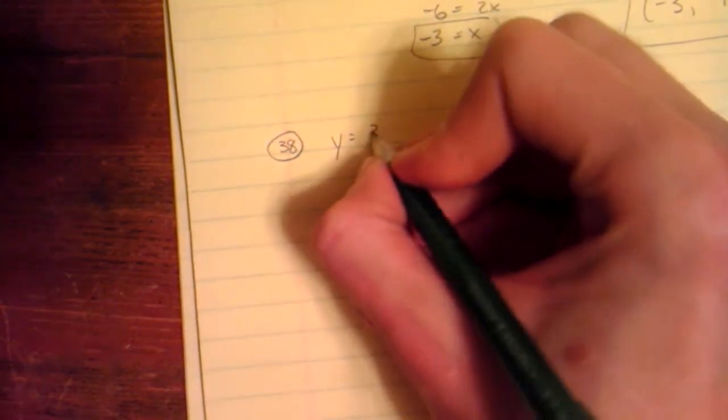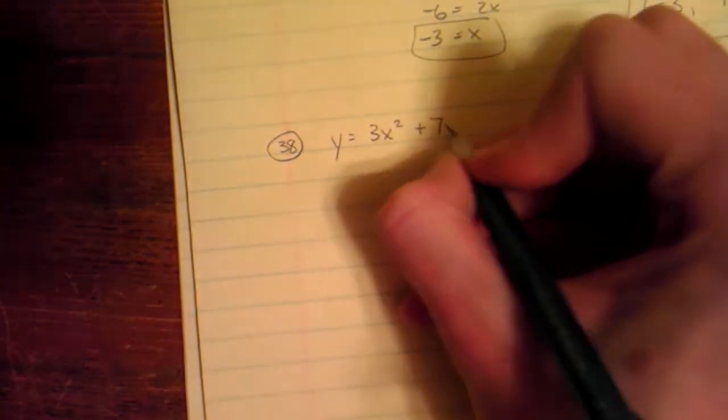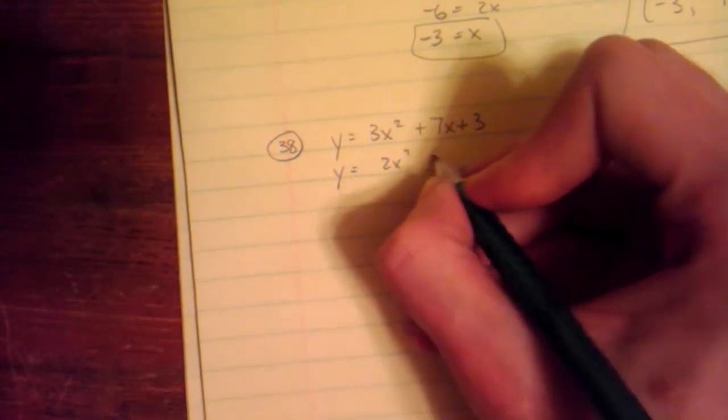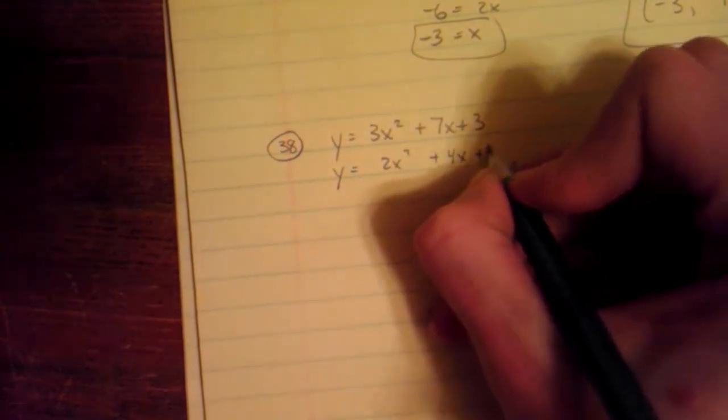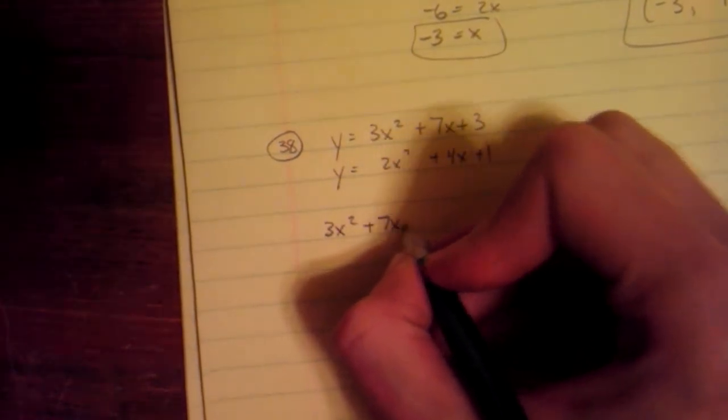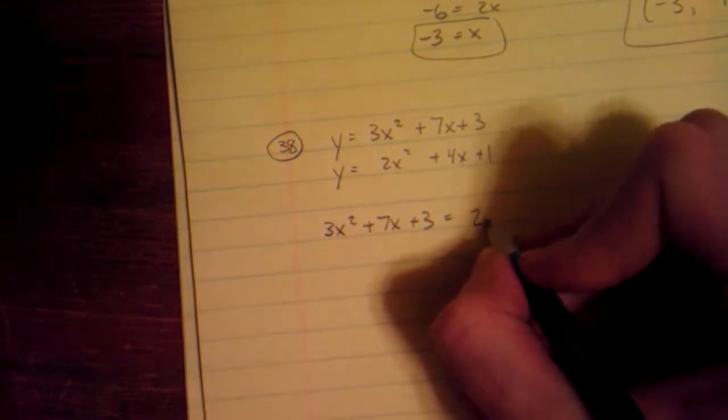So looking at 38, we have another system. This one's going to have more than one solution though, I think. y equals 2x squared plus 4x plus 1. So again, we're going to solve it by setting the two equations equal to one another, since they're already in standard form.